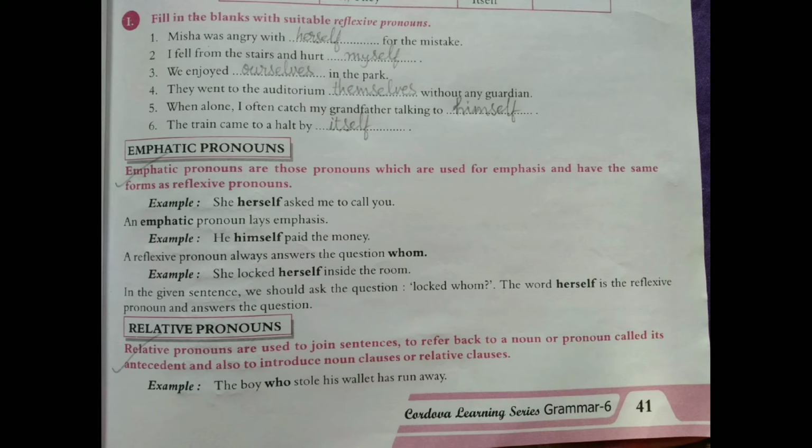3. We enjoyed ourselves in the park. We is plural, so selves, ourselves. 4. They went to the auditorium themselves without any guardian. 5.